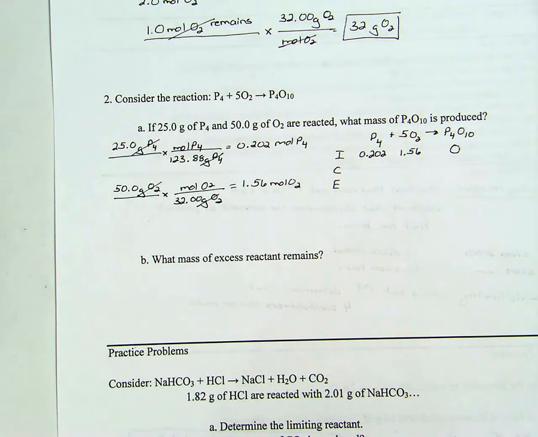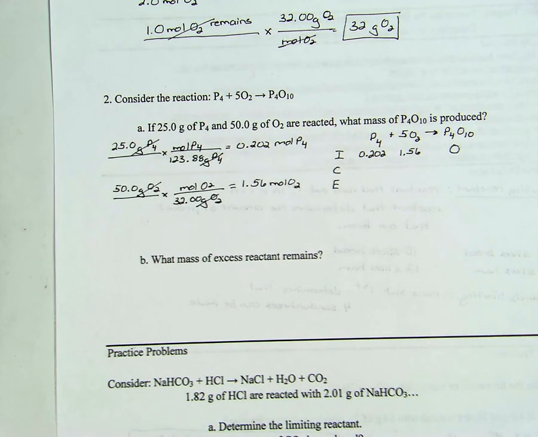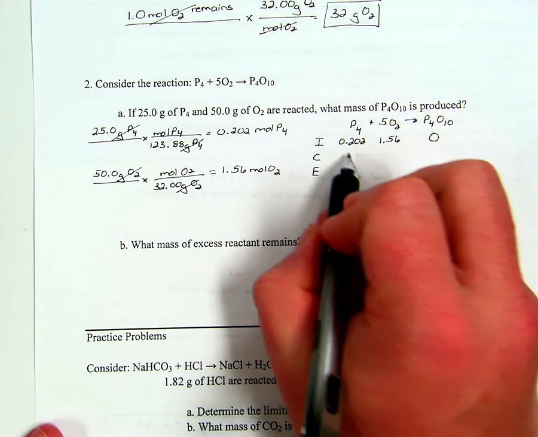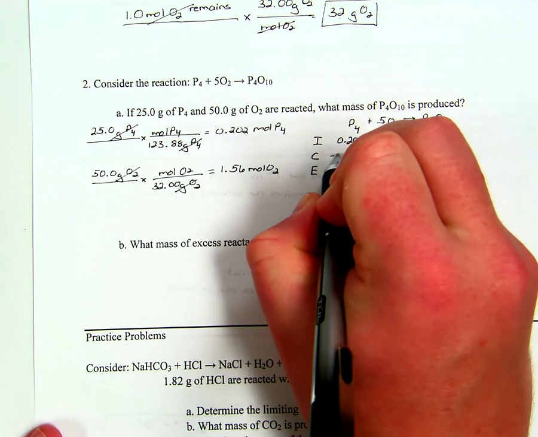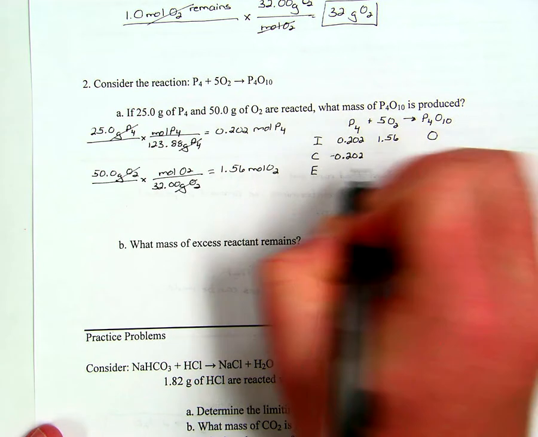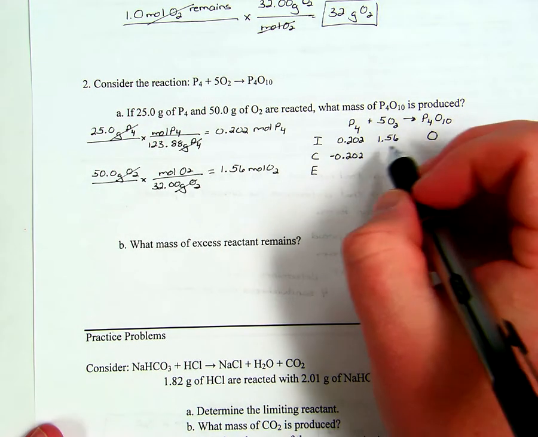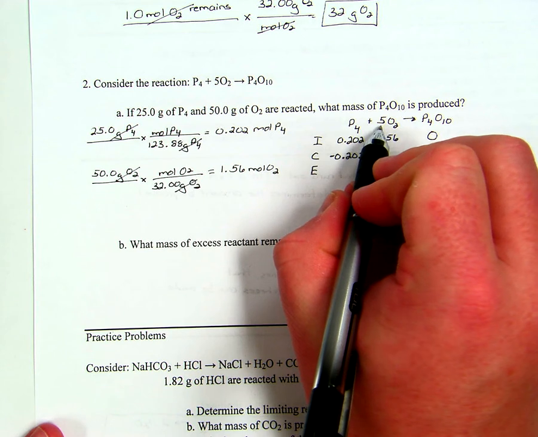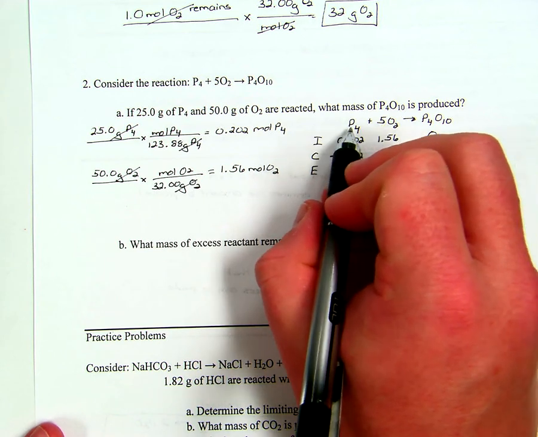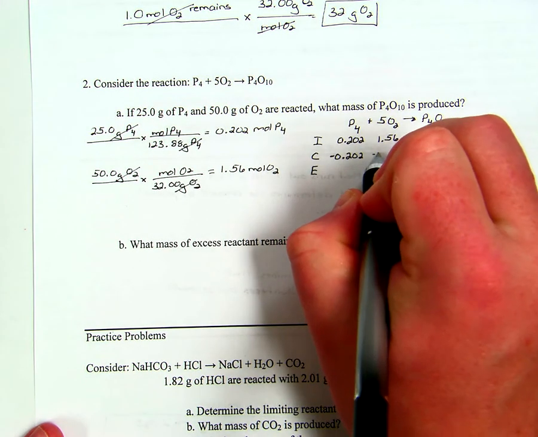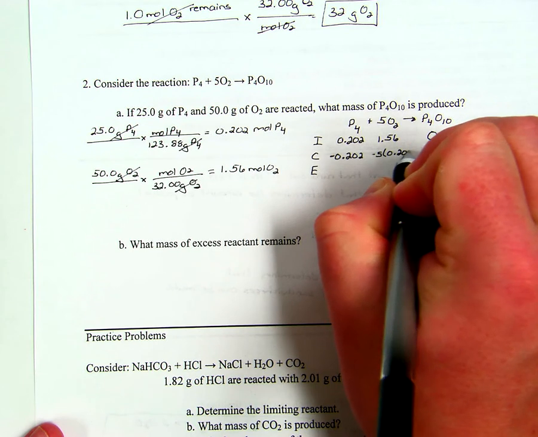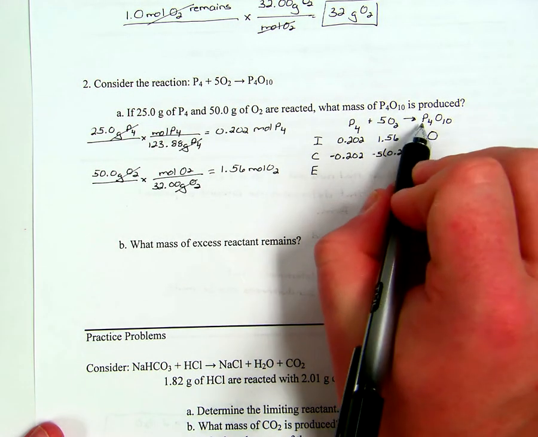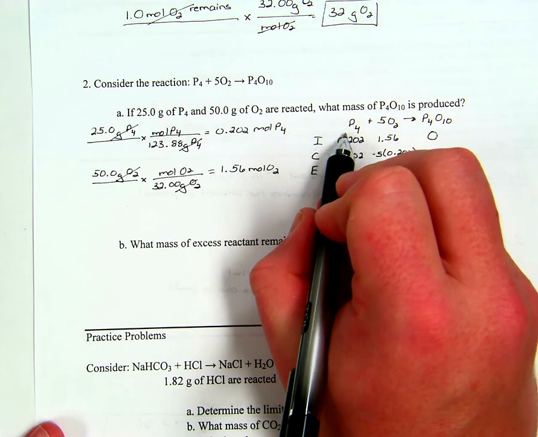Alright, so let's figure out what our limiting reactant is here. So let's say all the P4 reacts. Okay, so all 0.202 moles react, so minus 0.202. The oxygen will be 5 times that amount that will react, because it's 5 moles of O2 for every 1 mole of P4. So this is minus 5 times 0.202. And then for the P4O10, this is going to be the same as the number of moles of P4 because it's a 1-to-1 ratio. So this will be plus 0.202.